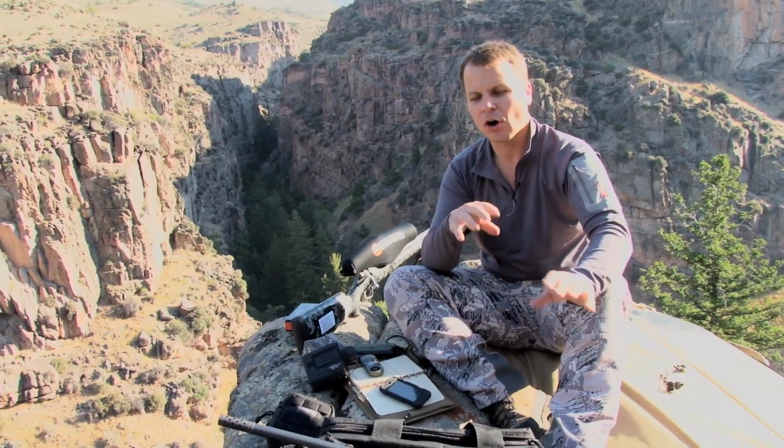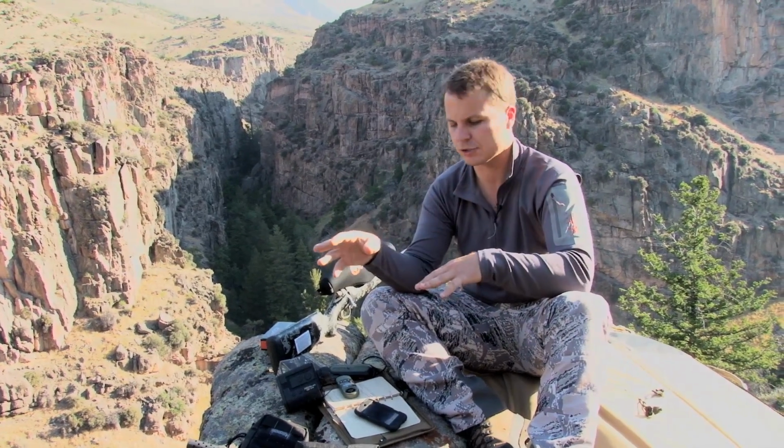Now, we've already talked about how significant changes in air density and incline are in tough mountain conditions. When you're shooting in the mountains, you're going to see those changes. You need to be able to make those corrections. Now, let's talk about some of the gear that you would use to do that.